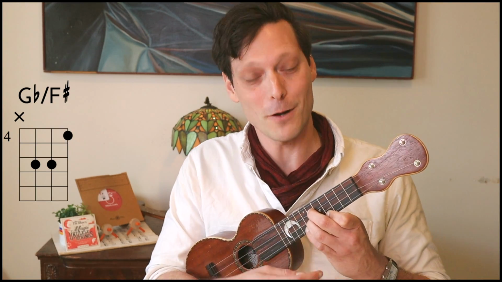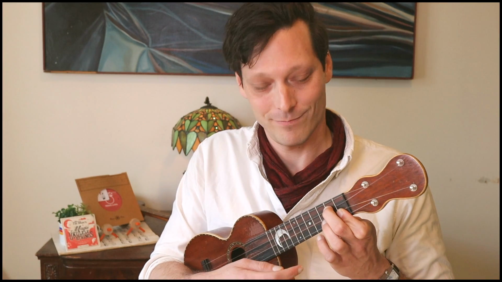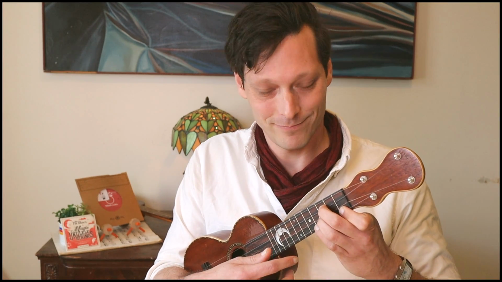Then our D flat stays. Go up to G flat or F sharp. And again, now we're just going through these 3 voicings as we go along. So we go F, B flat, E flat, A flat, D flat, G flat, and this is just going to continue up the fingerboard. So get used to these first 3 voicings. It's all that you really need.